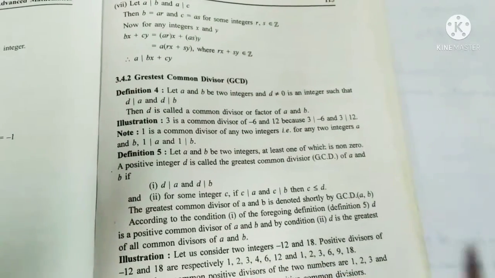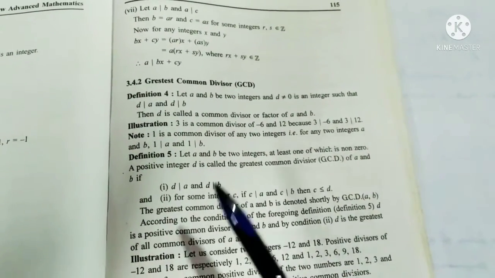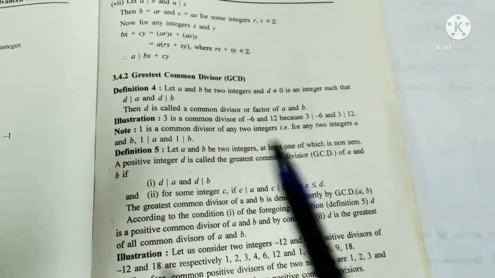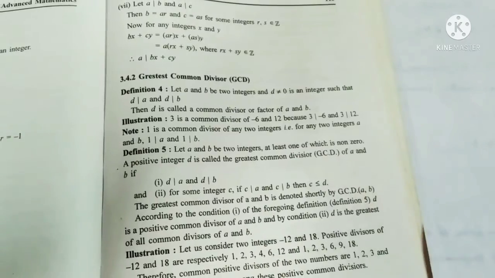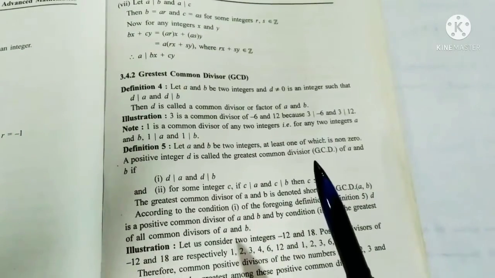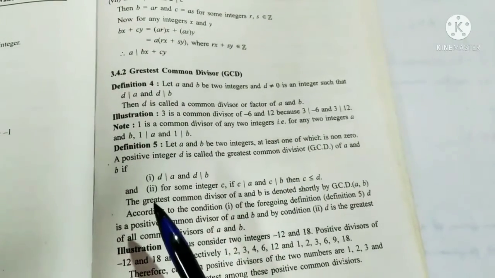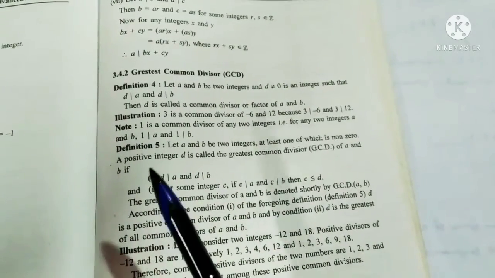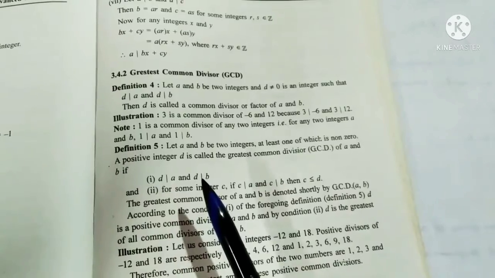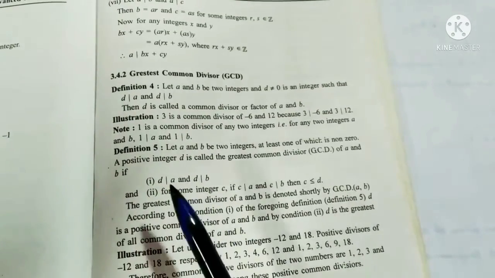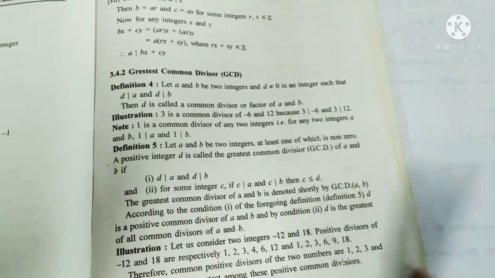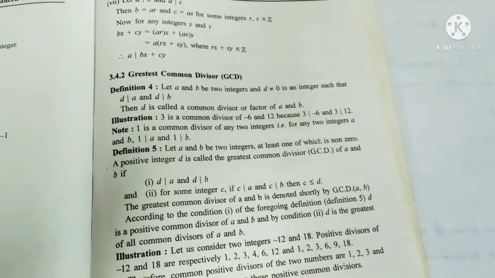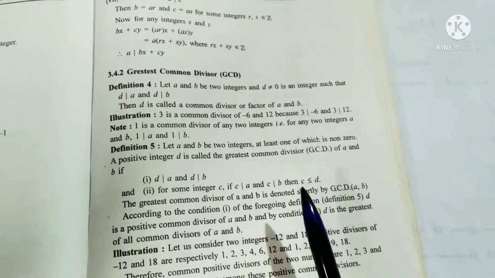This is definition 5, nothing more. d divides a and d divides b, that means d is the common divisor of a and b. And from condition 2 I can say that d is the greatest common divisor of a and b.